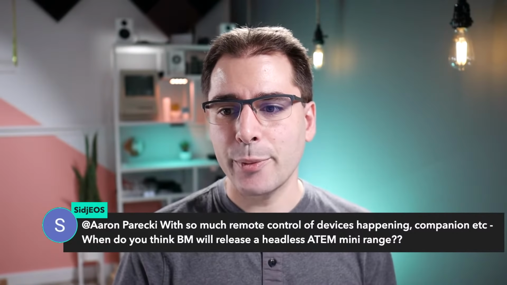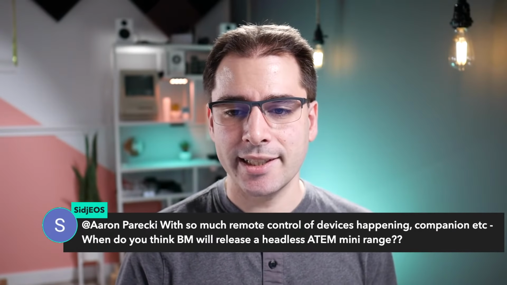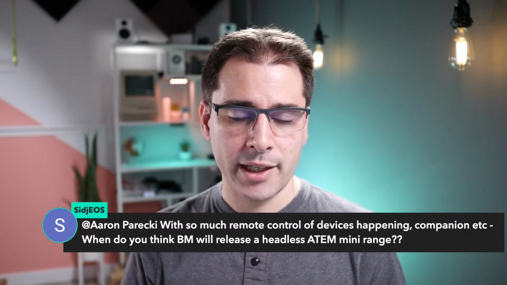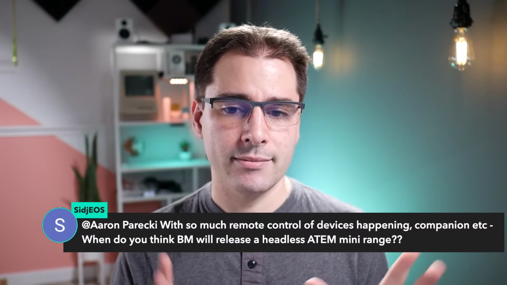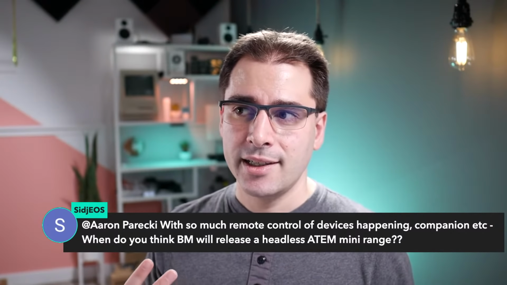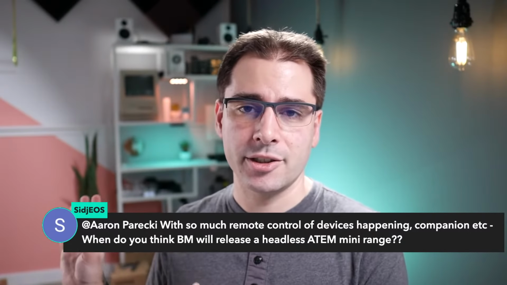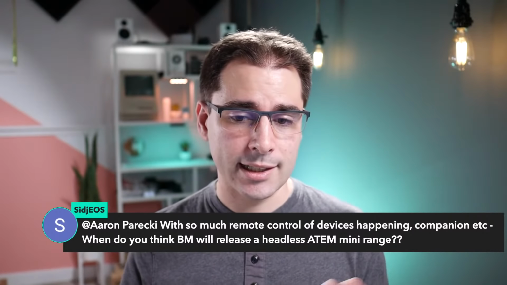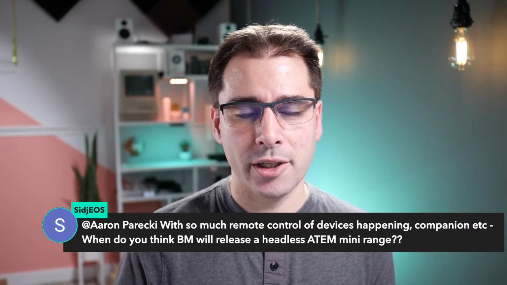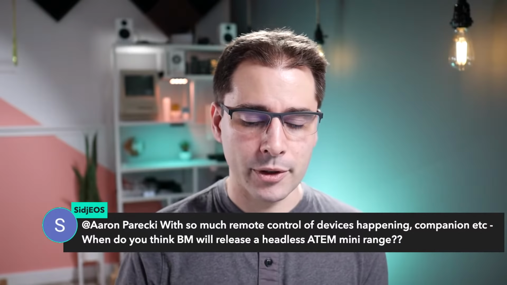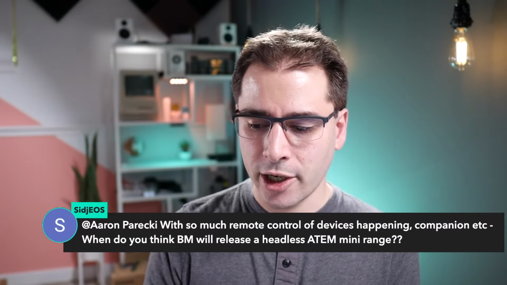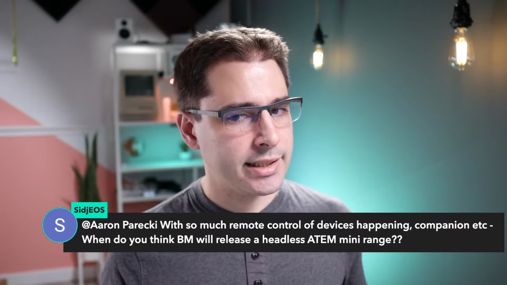With so much remote control of devices happening, when do you think Blackmagic will release a headless ATEM Mini range? I suspect they won't, because I think the ATEM Mini is targeted at the home office and prosumer market, and they have the headless range, all the rackmount stuff, as their pro line. It makes more sense in pro workflows, where you want to shove all your stuff in a rack somewhere and remote control it. I don't think that use case maps well to the target market for the Mini line. That is just my feeling on it.